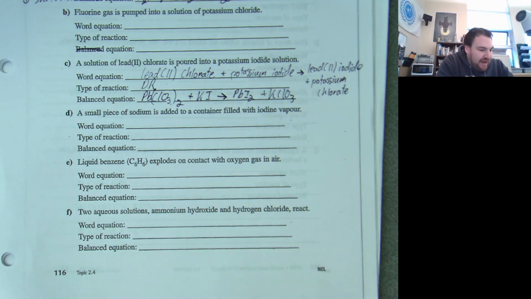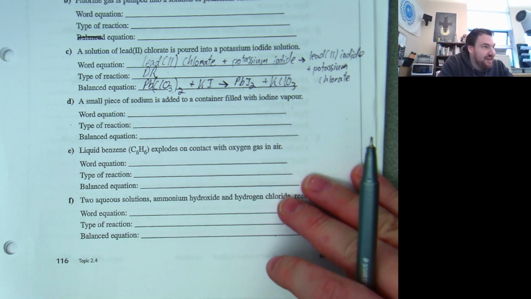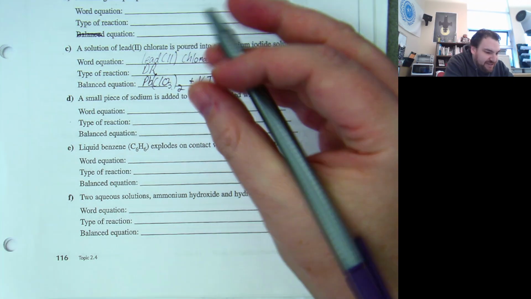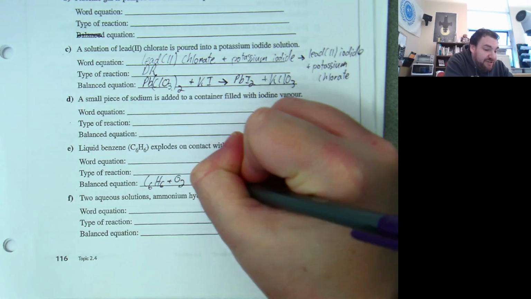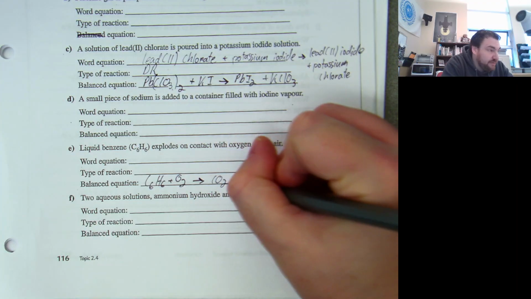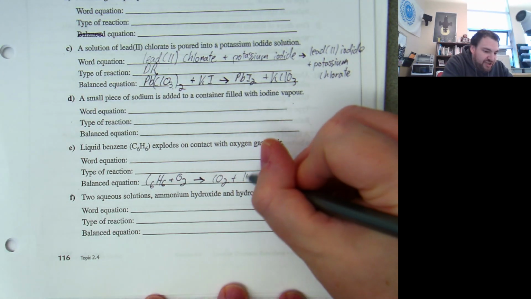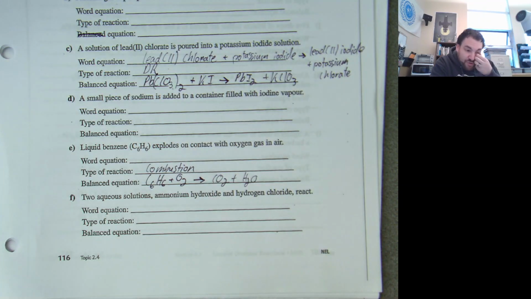There's that guy. Letter E, liquid benzene, C6H6, explodes on contact with oxygen gas in the air. Yeah, benzene's pretty awesome. So we're going to go C6H6 plus O2. The products for every single one of these reactions are these kinds of reactions. You betcha, and this is a combustion. So the word equation would be benzene plus oxygen, arrow, carbon dioxide and water. Flip the page.